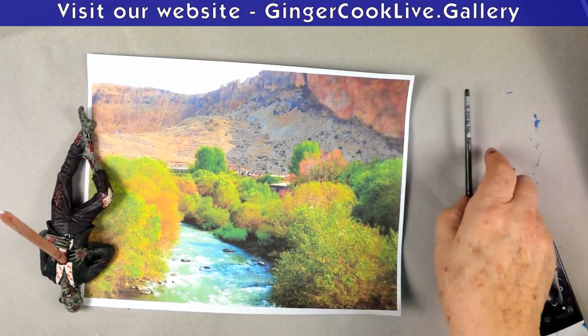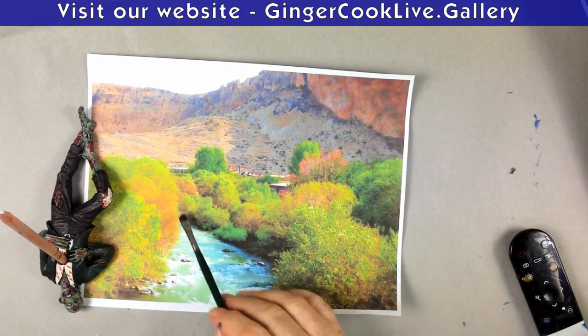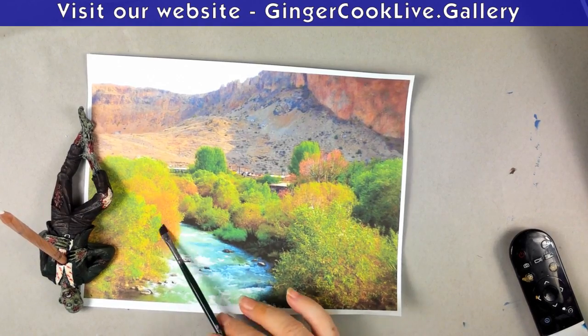Okay, so this is pretty. You've got this beautiful turquoise water and this orange bush. Turquoise and orange are complements.